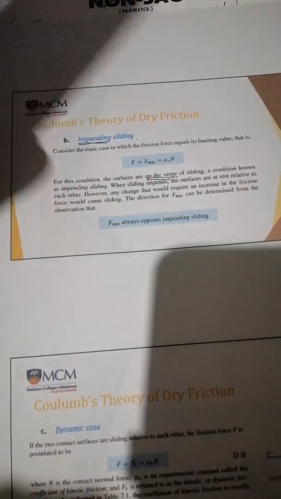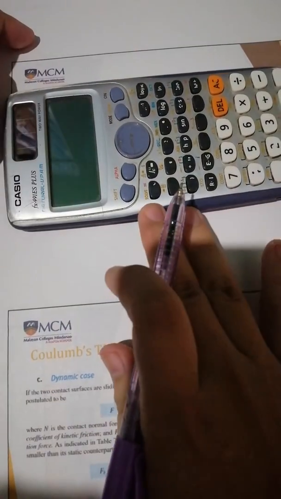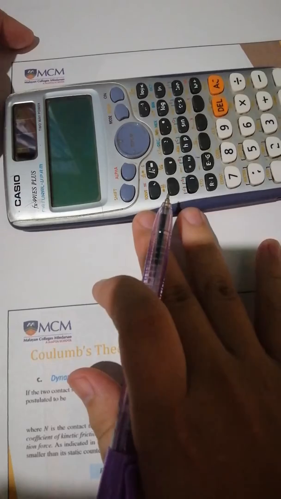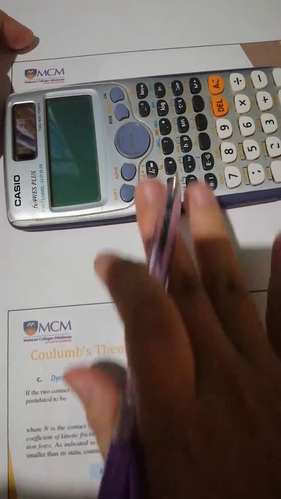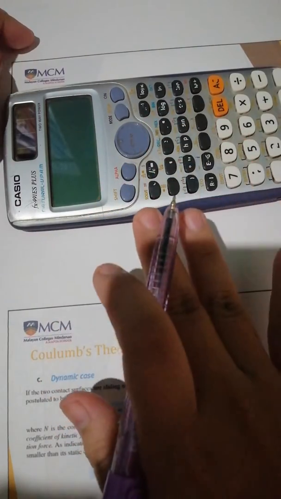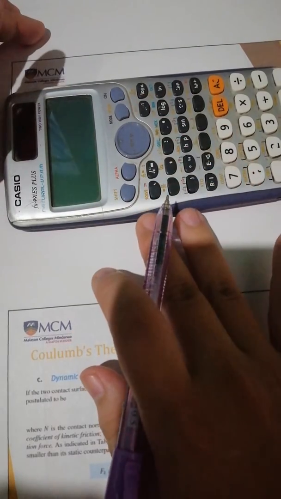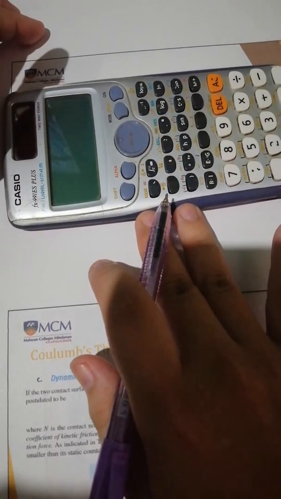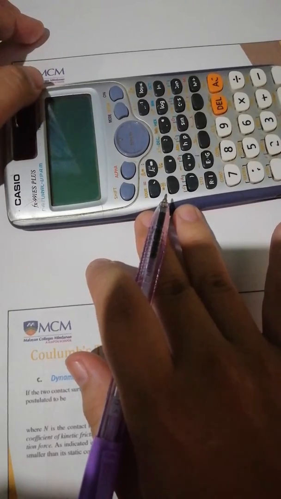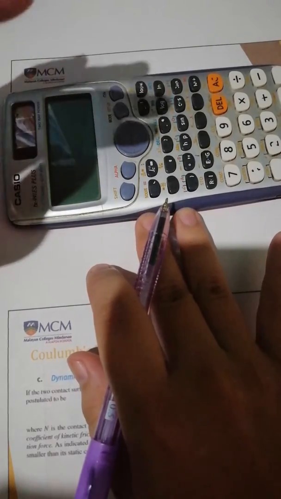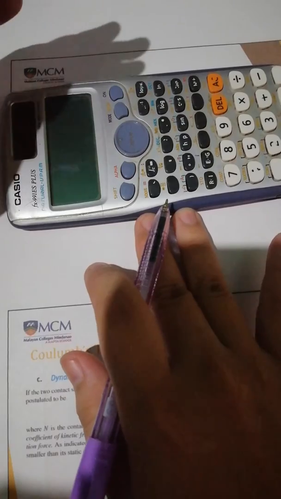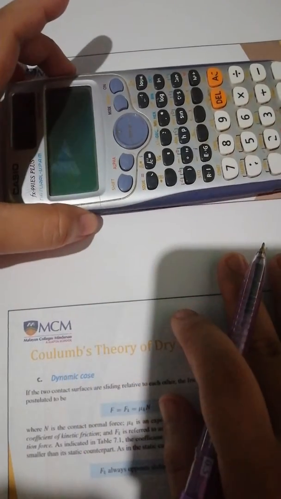What does that mean? For example, this calculator. I will slightly increase my pushing force from 0 to a certain magnitude, in such a way that I reach a point wherein a very slight increase from that certain magnitude, it will already move.